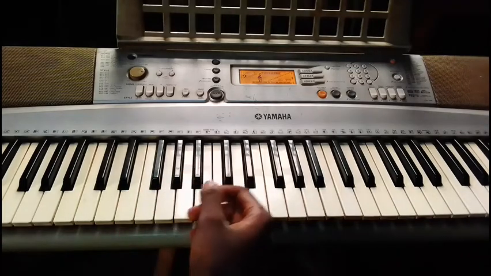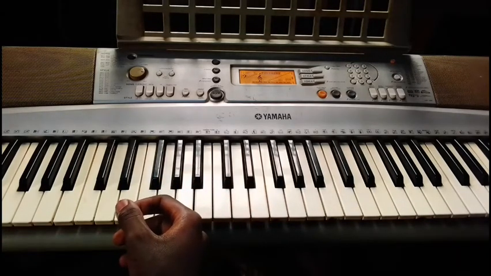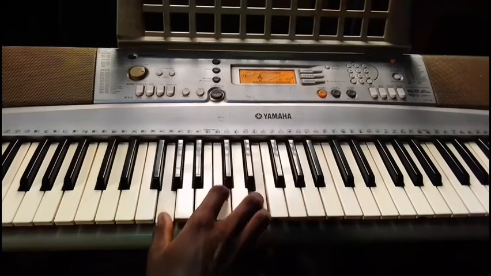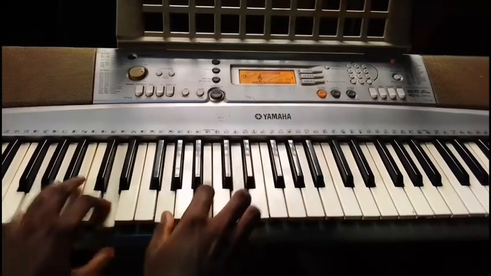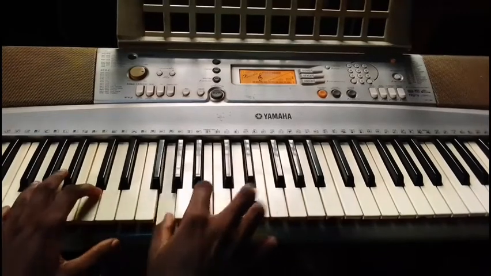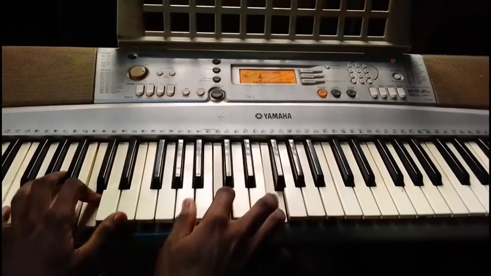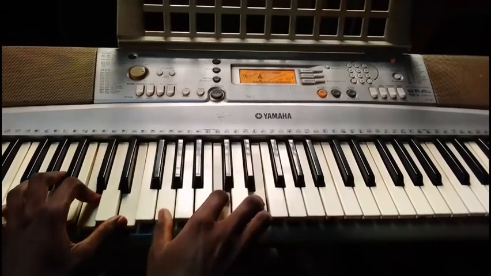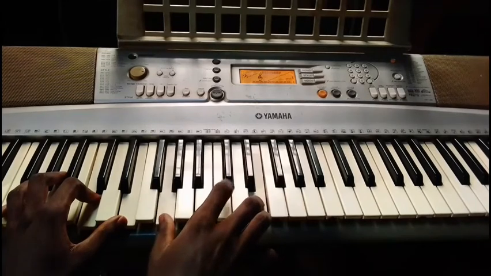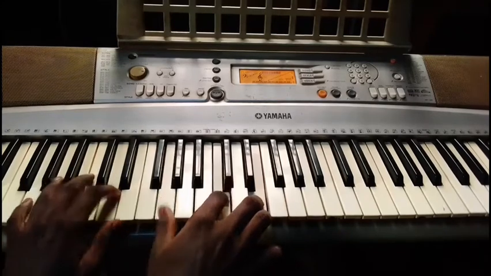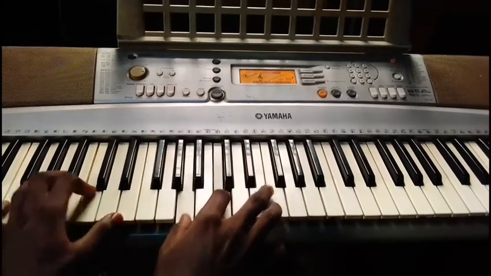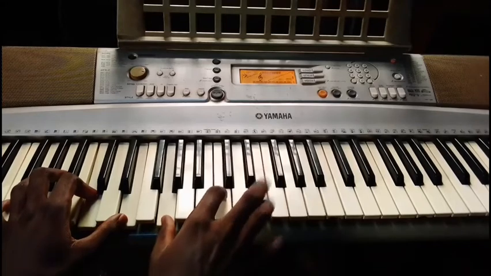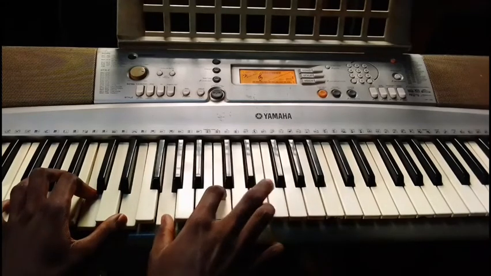Let's add rhythms to our songs and make it look good instead of just playing it blankly like this. You are Yahweh, you are Yahweh. You can see what I'm doing. You can add the third finger too to make it like this.